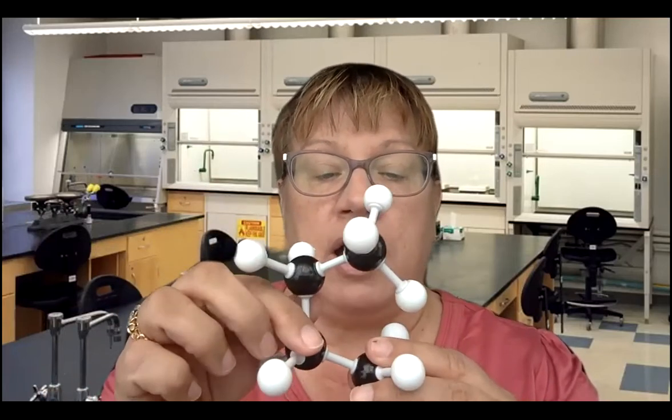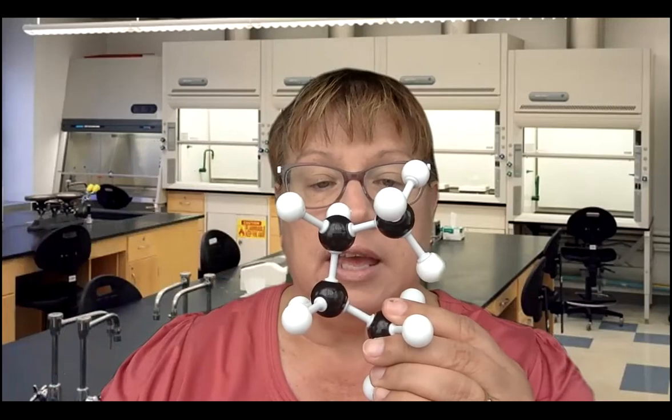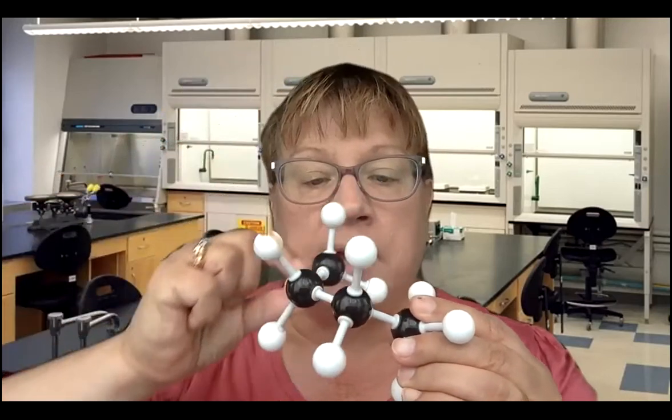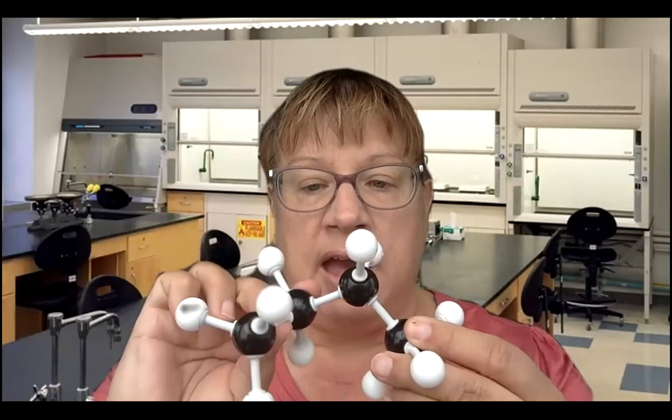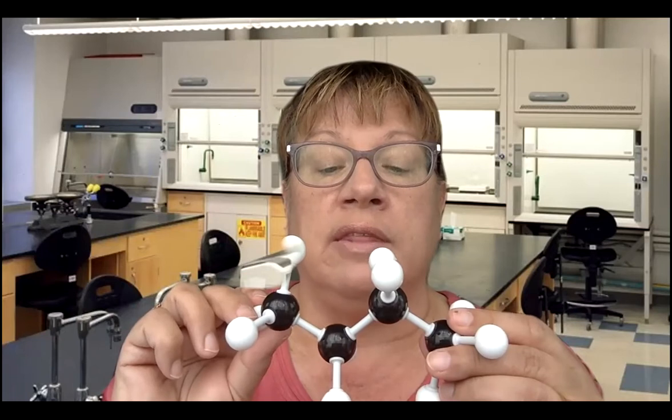So on paper, I could draw it so it looks like this. It would still be exactly the same compound as this, which would still be the same compound as that staggered form. So you have to be able to use your models. This is why models are so critical. You can build these compounds and then you can look at them, and just by rotating bonds you can determine if something is the same or something is different based on looking at it in 3 dimensions, which is what the modeling is good for.